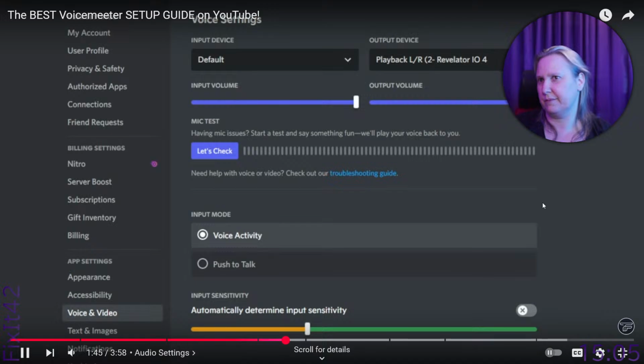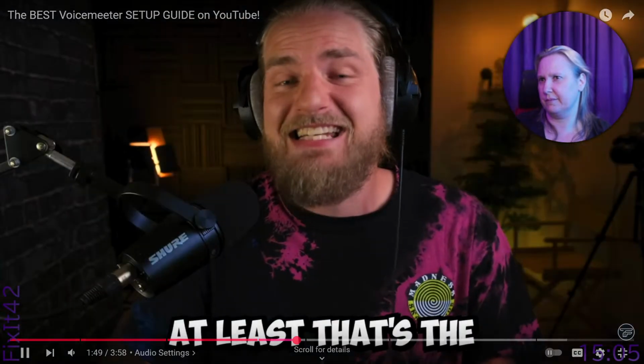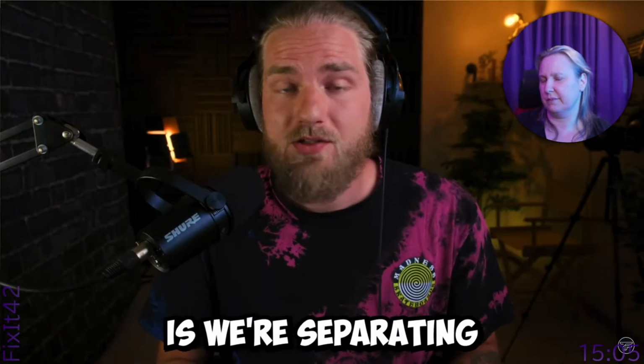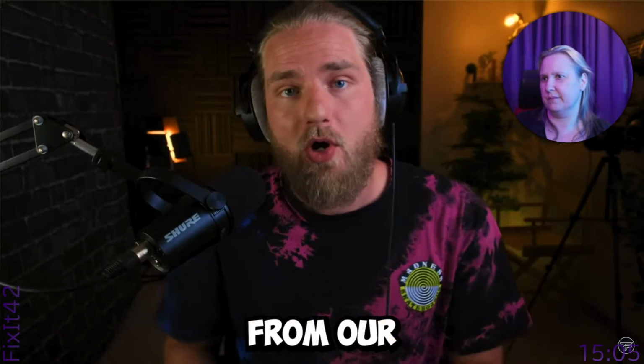This means you will need to set the audio settings in apps like Discord to default. At least that's the easiest way to do it. The reason for this is we're separating our computer audio from our communication audio.